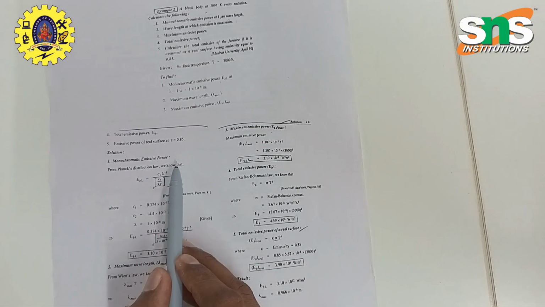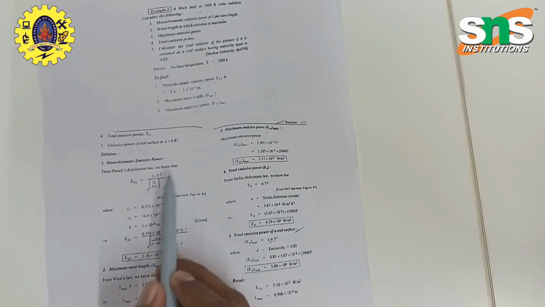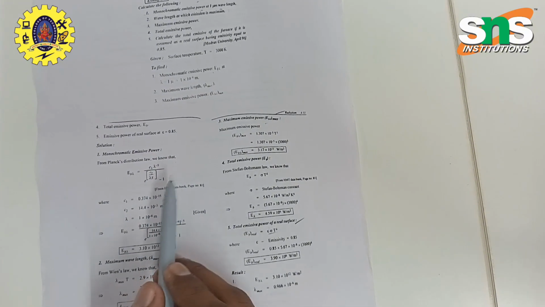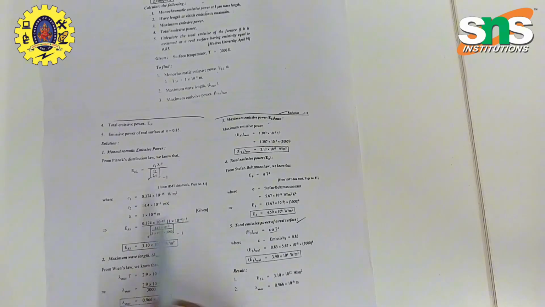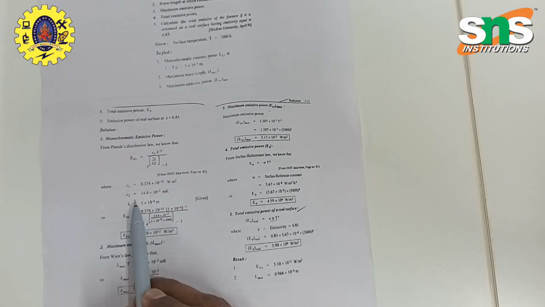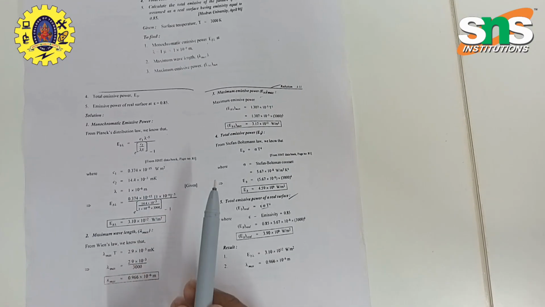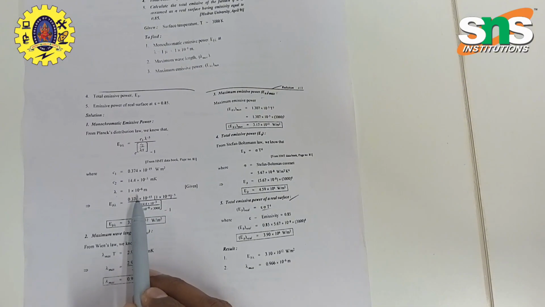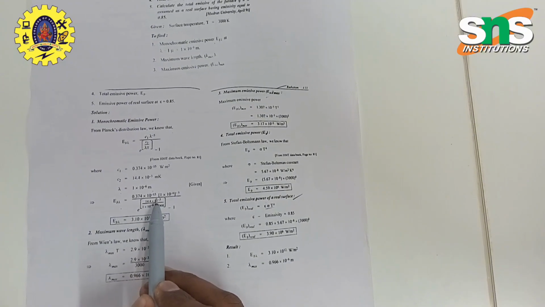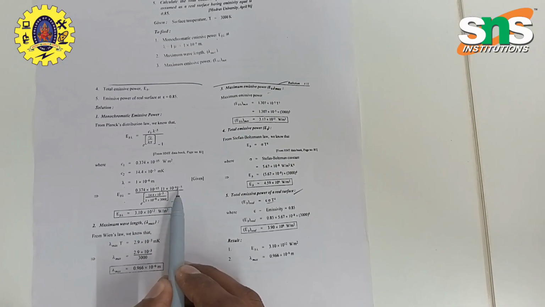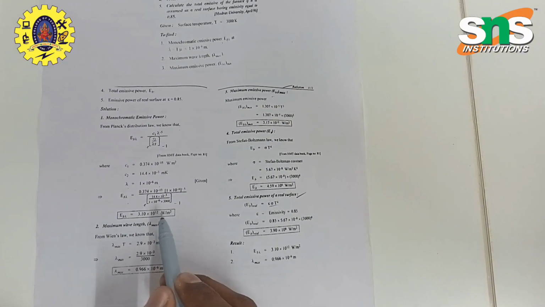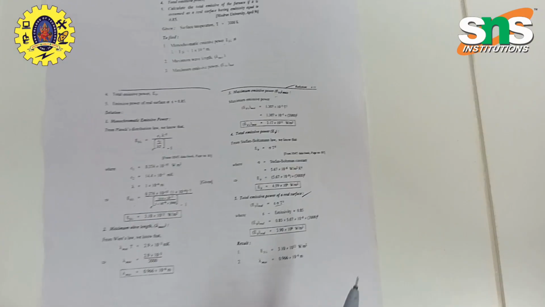The monochromatic emissive power from Planck's distribution law is E_b lambda equal to C1 lambda to the power minus 5 divided by e to the power C2 divided by lambda T, minus 1, where C1 equals 0.374 times 10 to the power minus 15 watt per meter square, C2 equals 14.4 times 10 to the power minus 3 meter Kelvin, and lambda equals 1 times 10 to the power minus 6 meter. Substituting the values, E_b lambda equals 0.374 times 10 to the power minus 15 times (1 times 10 to the power minus 6) to the power minus 5, and evaluating the exponential term, we get E_b lambda equal to 3.10 times 10 to the power 12 watt per meter square.